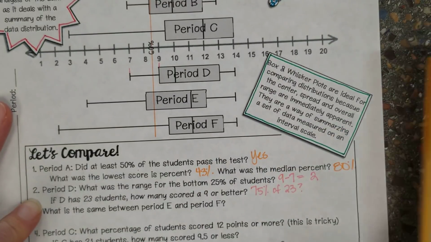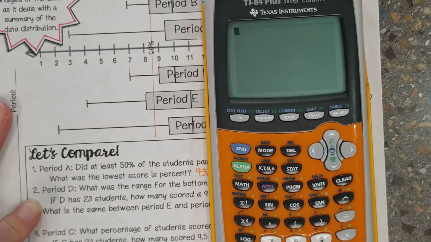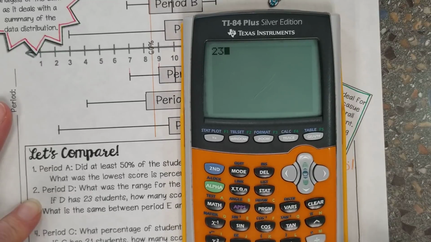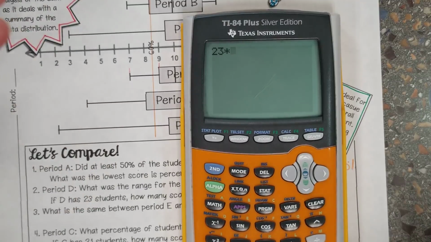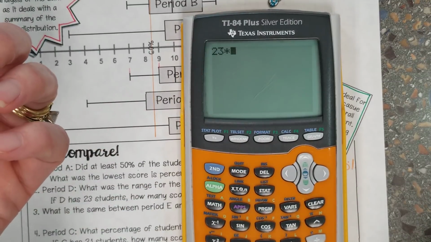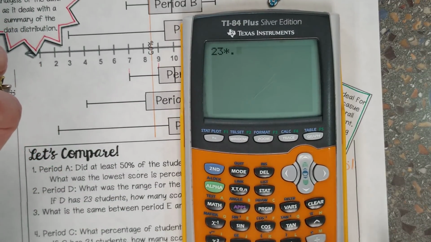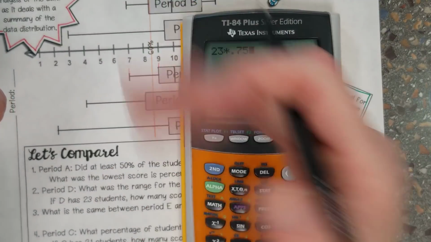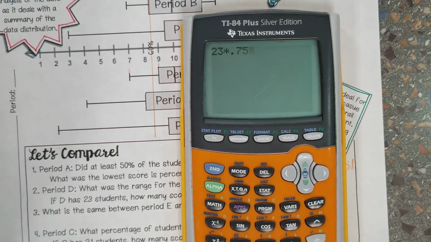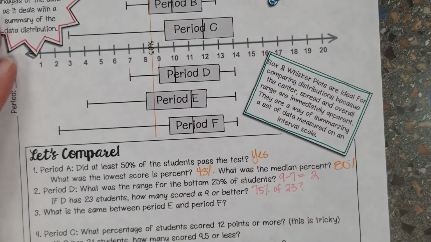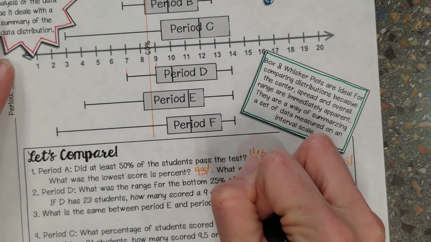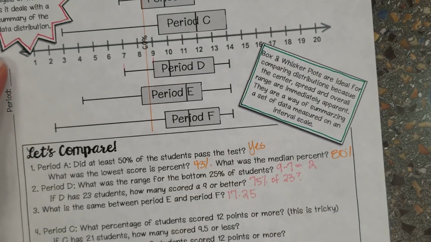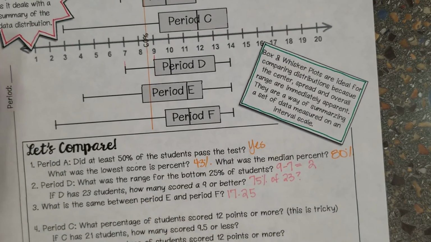In order to figure that out, if you don't have the percent button, let me show you how to do it. You're going to take the total number of students, which is 23 in this case, and you're going to multiply it by 75%. Well, if you don't have a percent button, you're going to change it to a decimal. So you just put the decimal in front and then 0.75. You're moving it back 2 spots, okay? So 23 times 0.75 is 17 1/4. You can't really have a quarter of a student, but that's all right. So 17 1/4 people scored 9 or better out of class D, which is pretty dang good.